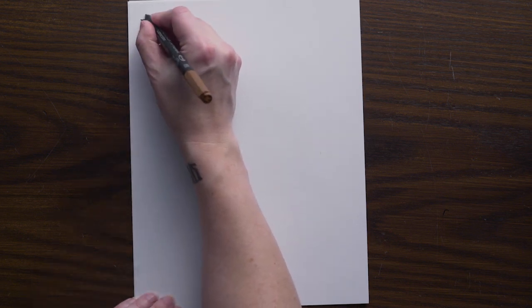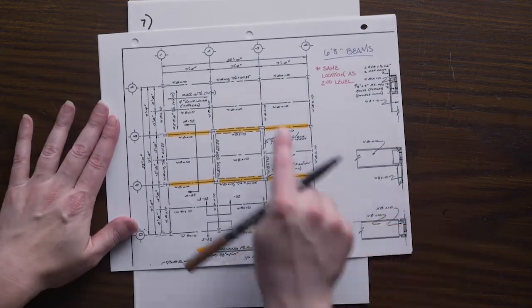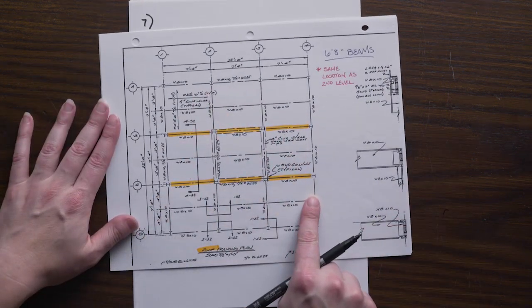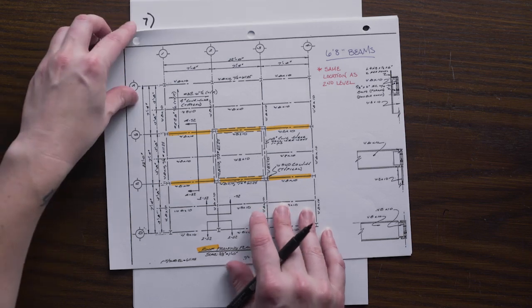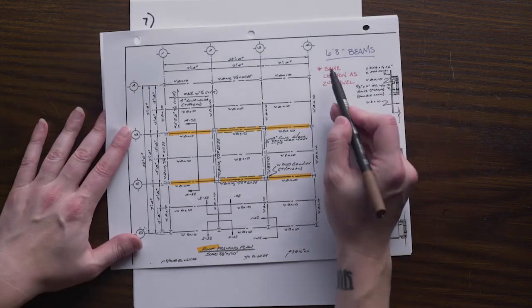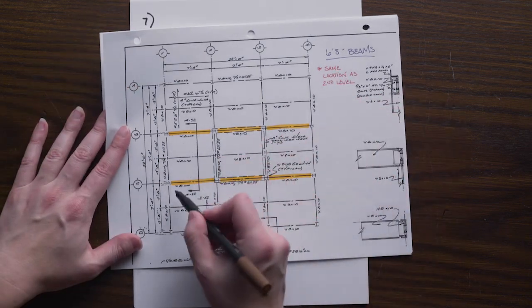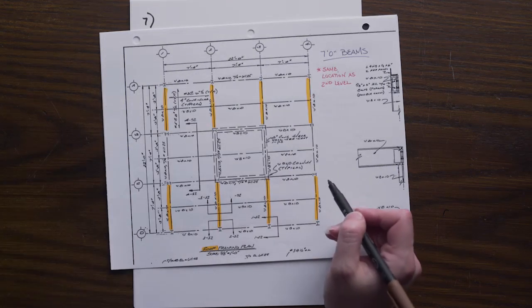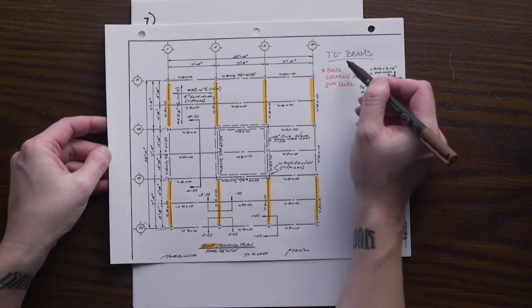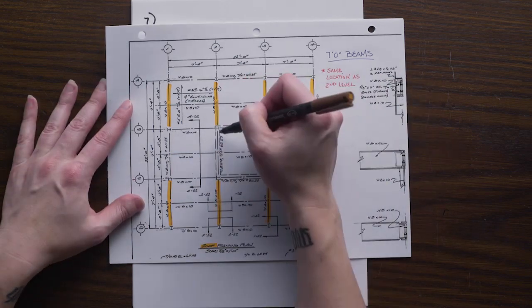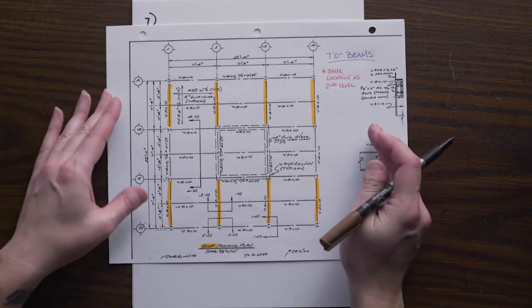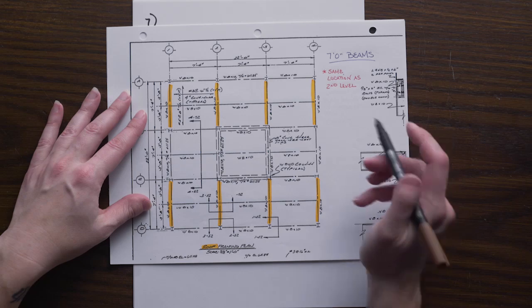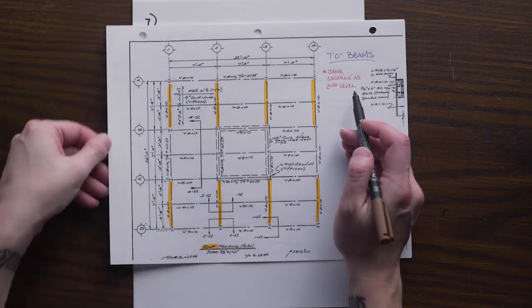For number 7, we are now looking at the roof framing plan. If we look at these drawings, we can see a very similar configuration to the second floor. We have the same location as the second level for our 6'8" beams. So we have 6 of them that run along the center. Also, same for our 7-foot beams, 8, so 4 running across the top and 4 running across the bottom, again, same as our second level.